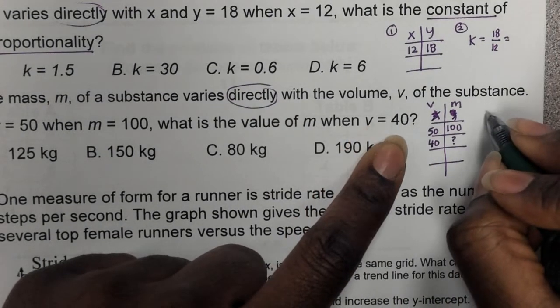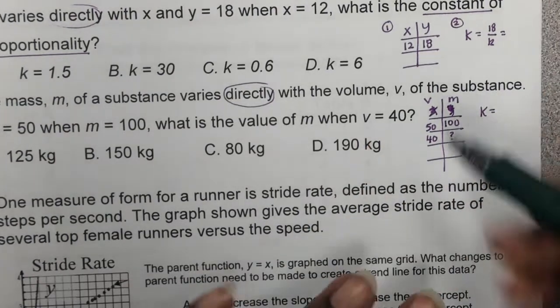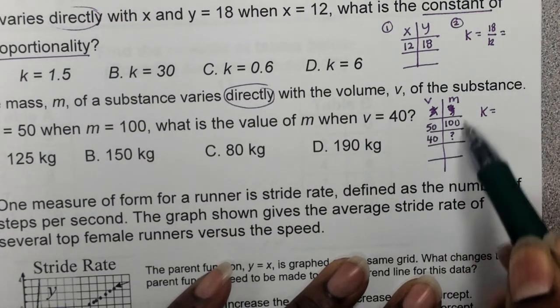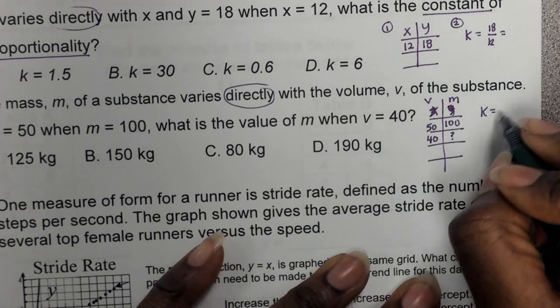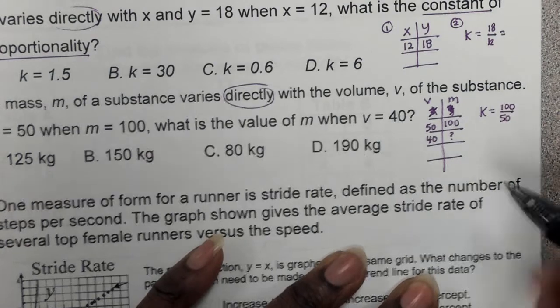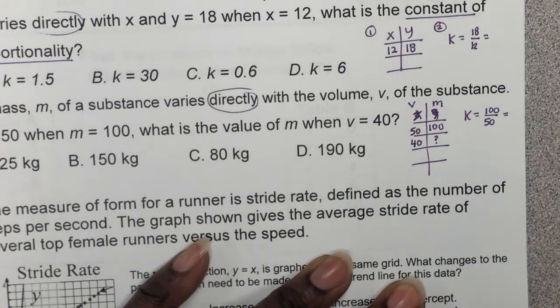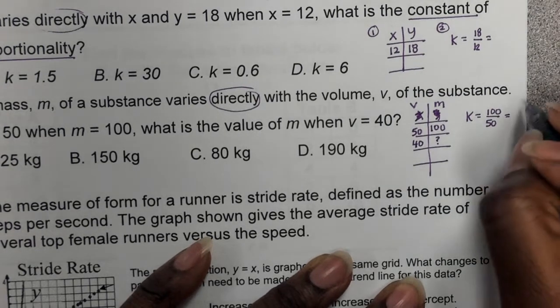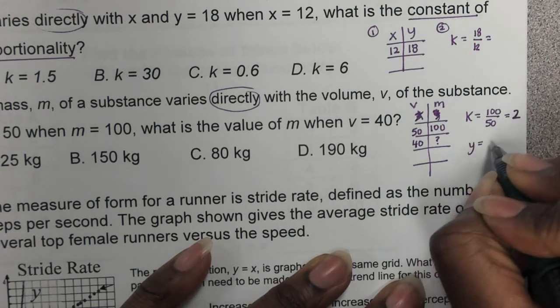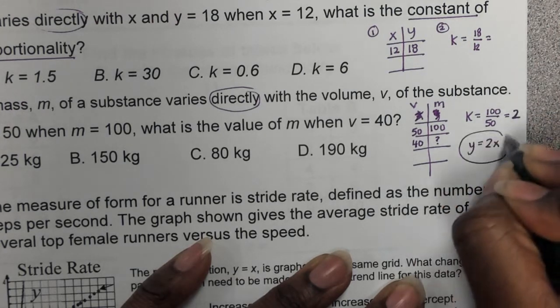And next we need to find the K. The K is going to equal the Y divided by the X. Remember, it's always the right side, which is Y, divided by X. So the K is 100 divided by 50. Put it in your calculator, 100 divided by 50. That should give you a 2. That 2 is a part of the equation that we need to use.